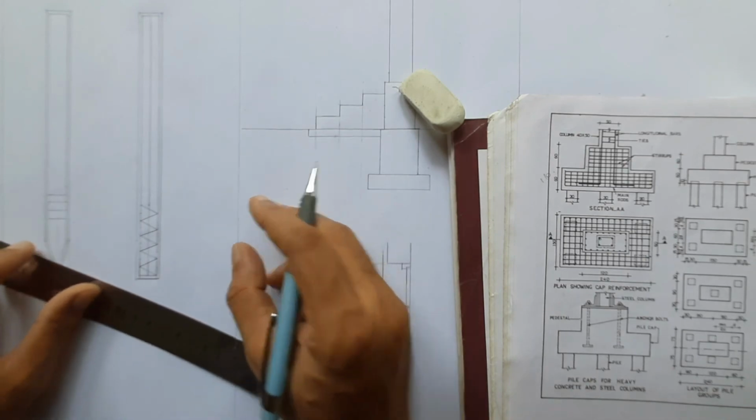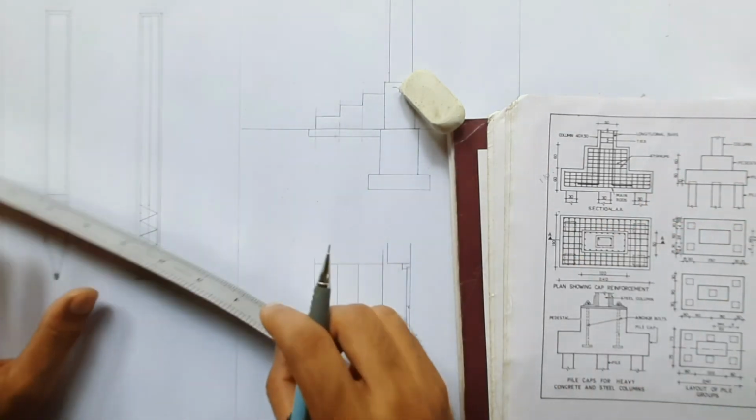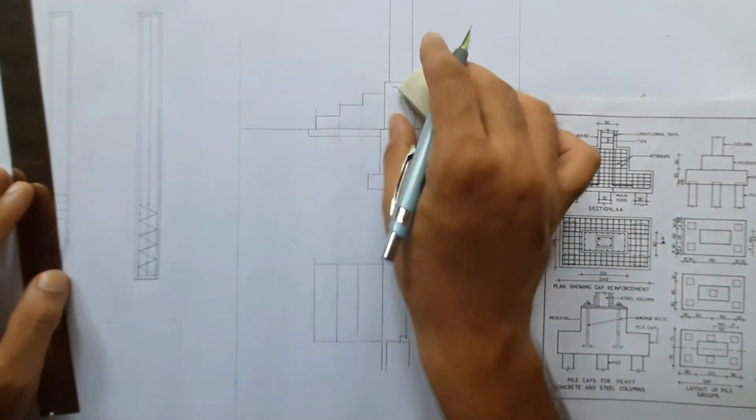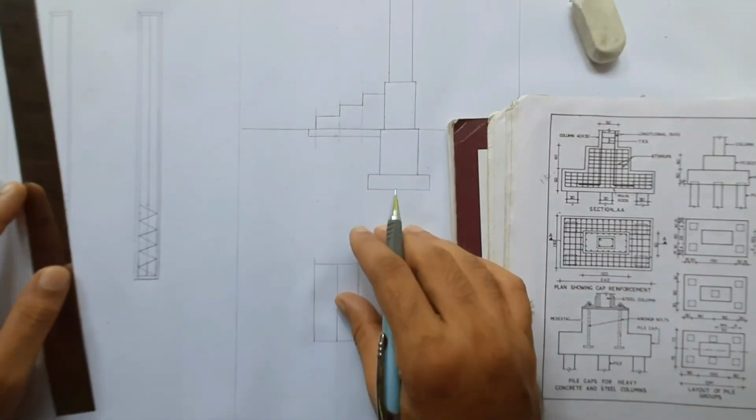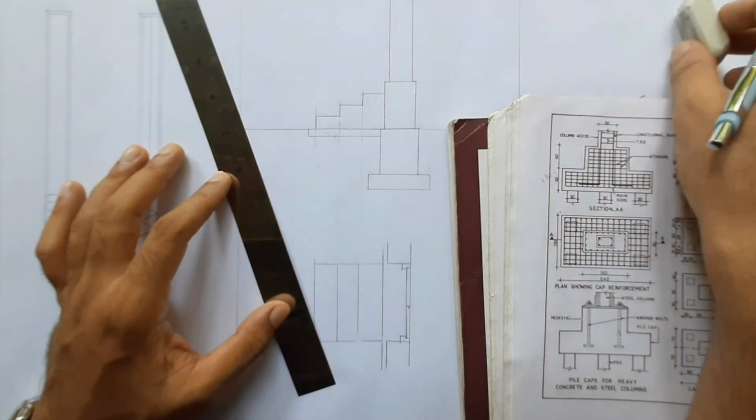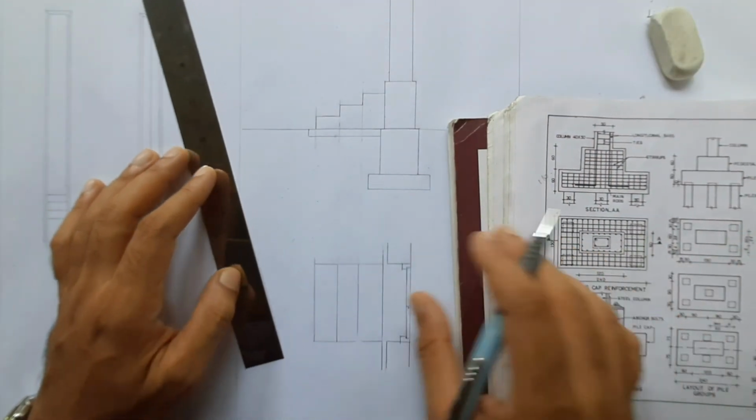Like this you can provide throughout. After that you should mark the dimensions, then you should hatch it, label it. In that way you can complete the elevation.